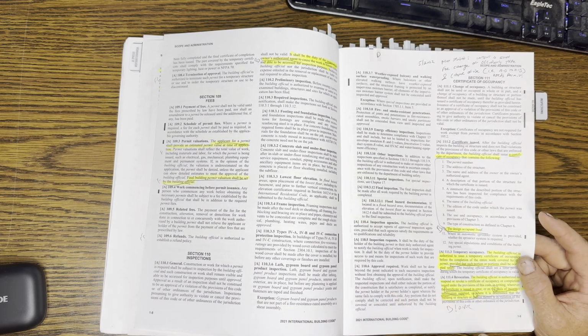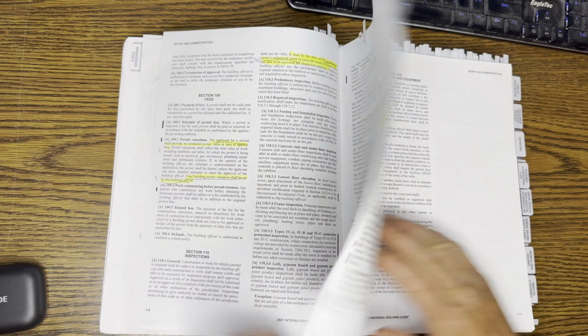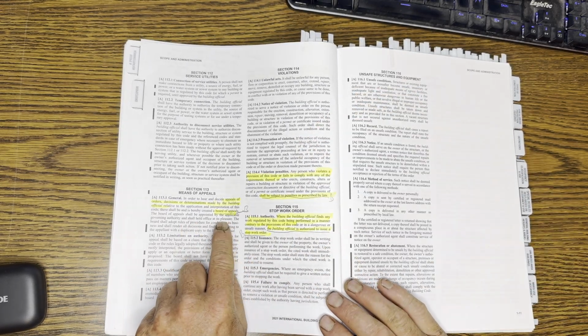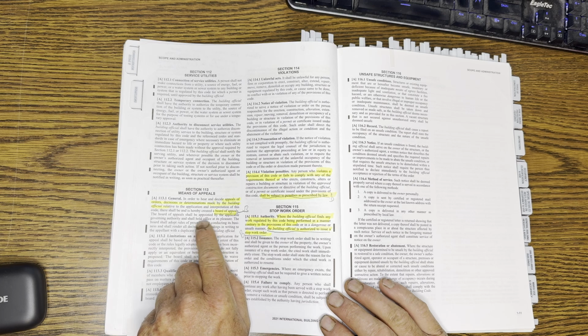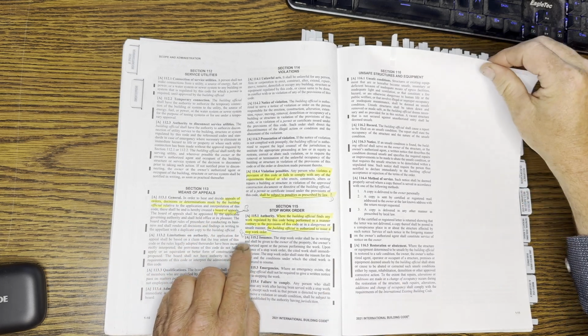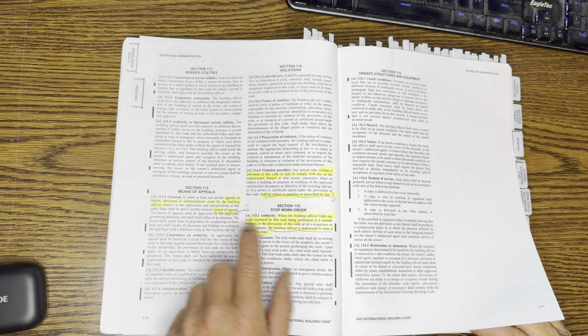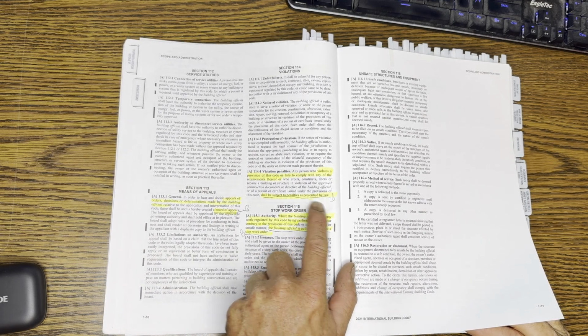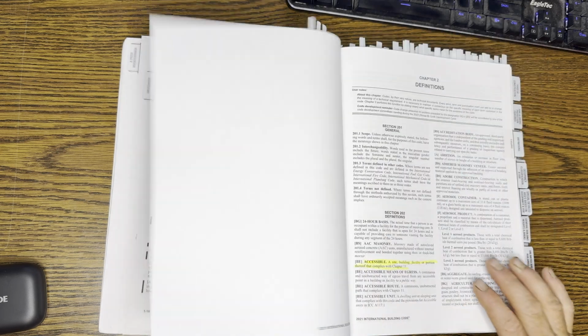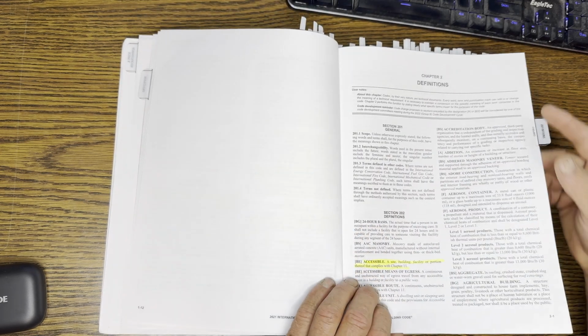Okay, so revocation of the permit, just read through that. I got to go a little faster here, so I'm not going to put so much time into this. Stop work order, Board of Appeals, penalties. The CO can't just arbitrarily prescribe penalties. They have to be prescribed by the municipality or law.